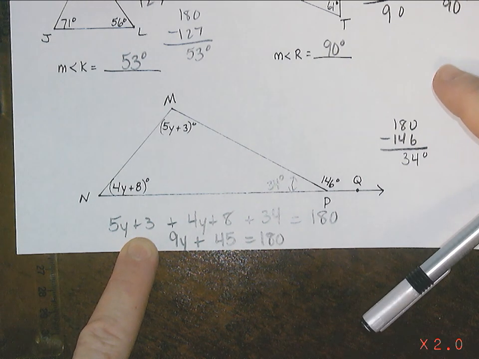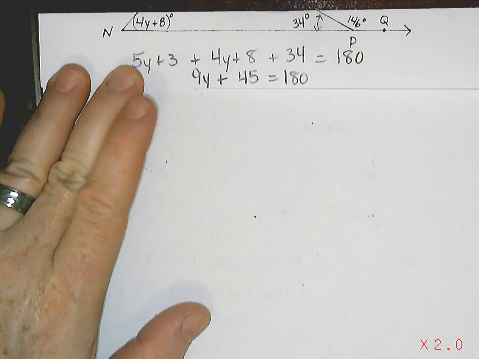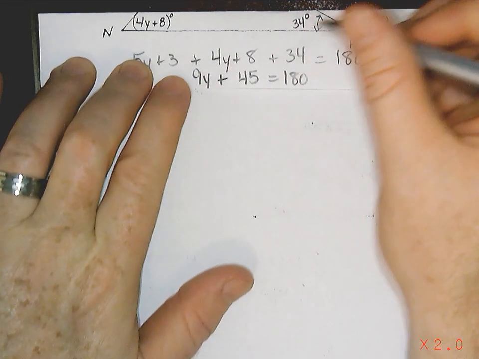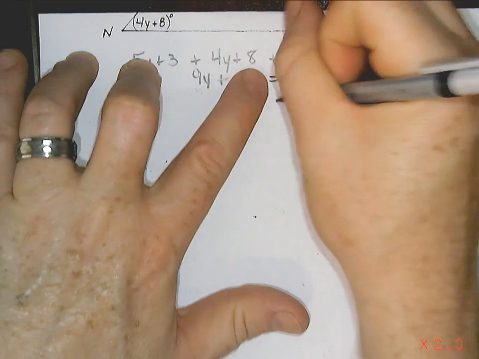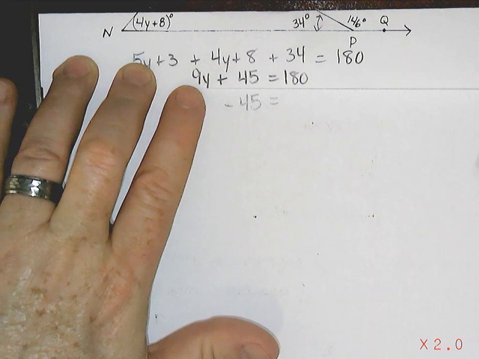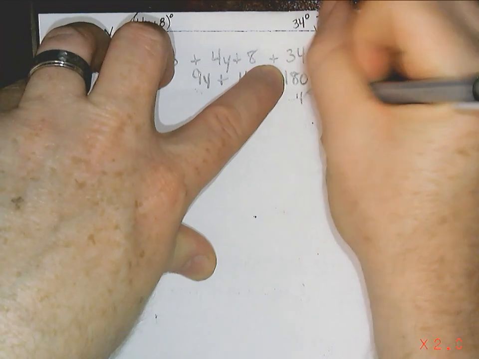Alright? And for fear of running out of time and paper, I'm going to bend this around a little bit, give myself some extra room right here. So we know a two-step equation is to subtract. We do the opposite of what's being done to the variable, right? We're going backwards in the order of operations. We're subtracting 45 from both sides.